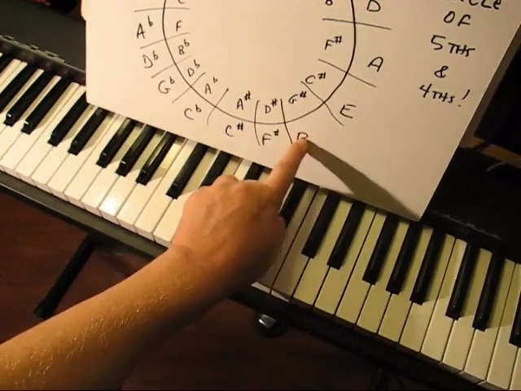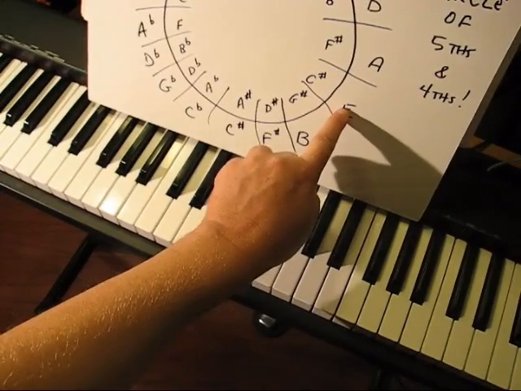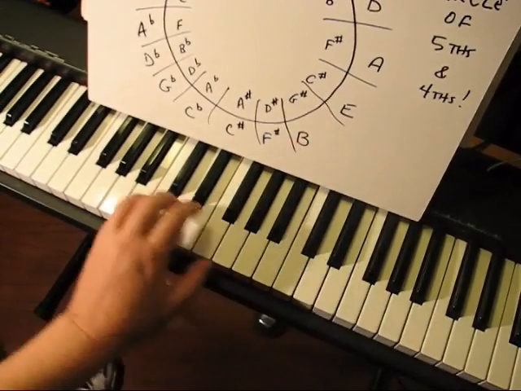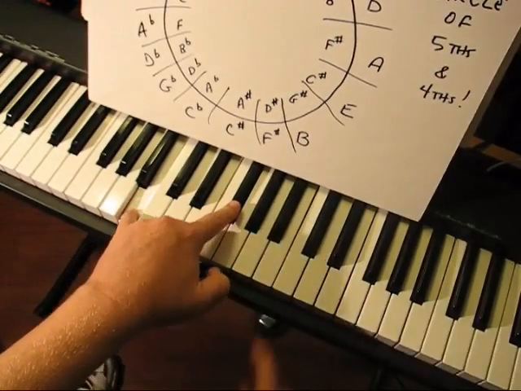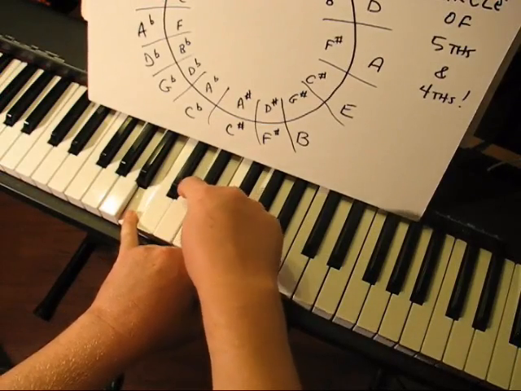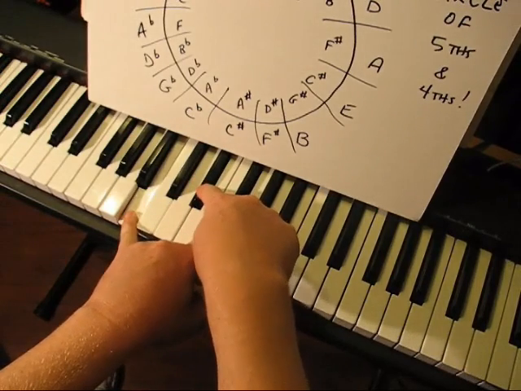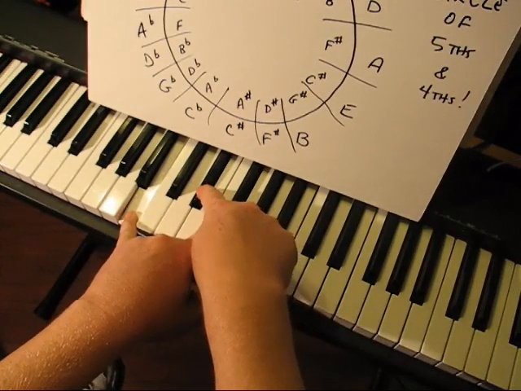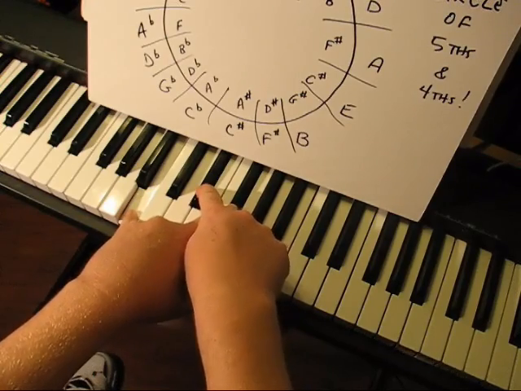The fifth of the scale of E was B, and so our fifth from there is F sharp, B to F sharp. So we choose either major or minor, and that will give us the major or minor chord for the fifth degree of the scale.